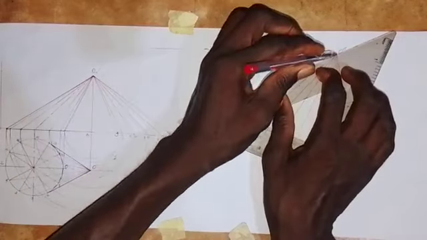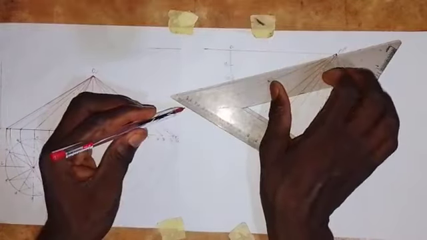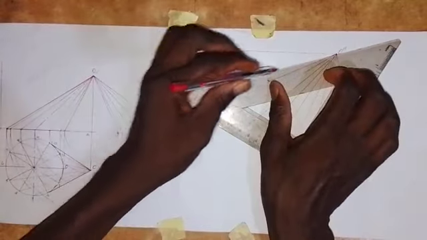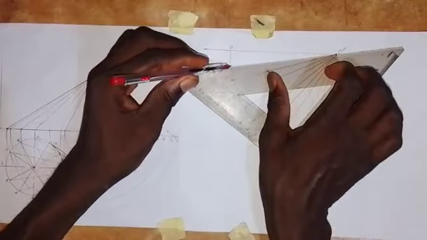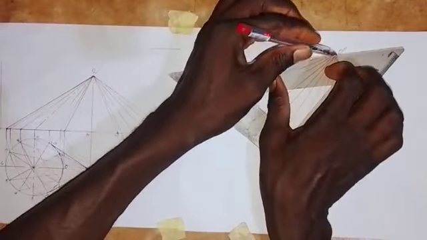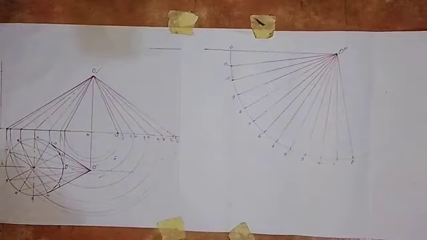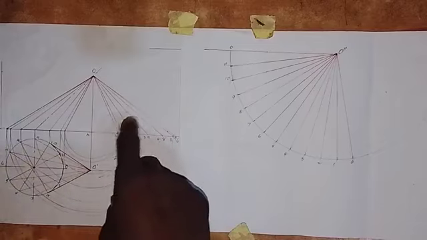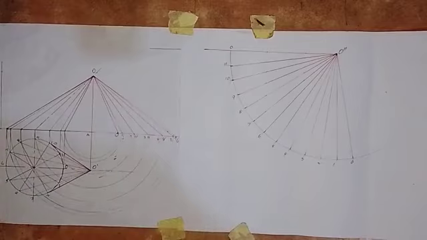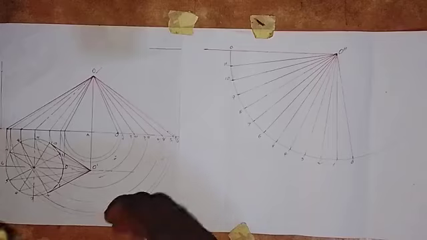So we draw from here to O prime prime, and then from here to O prime prime. Okay, then from here to O prime prime. So we have this. All right, so having done this, the next thing that we are going to do is we need to make use of the true length. So as we have here, all these are the true length that we are going to use to produce the surface development of this oblique cone.